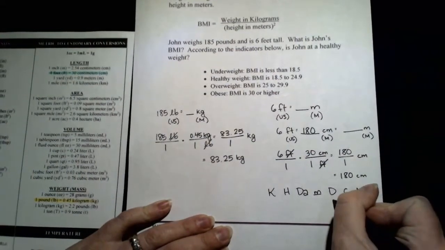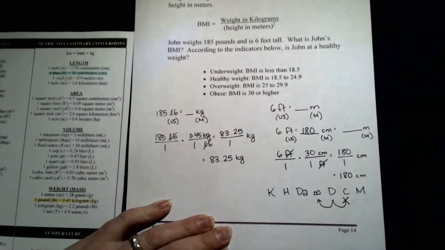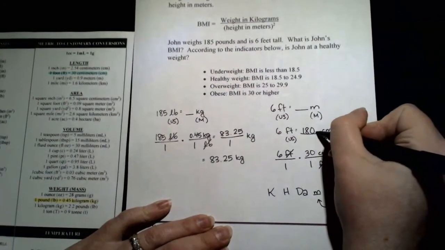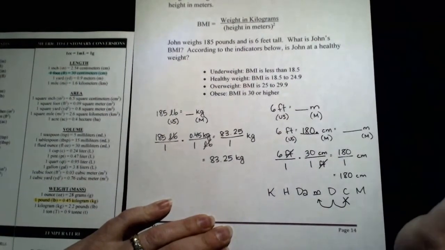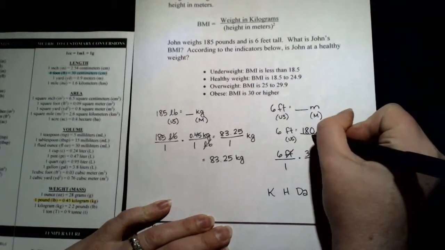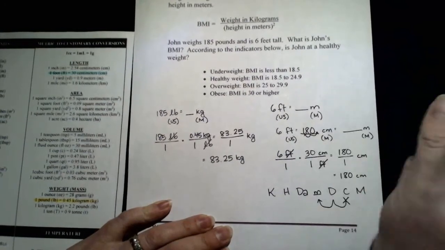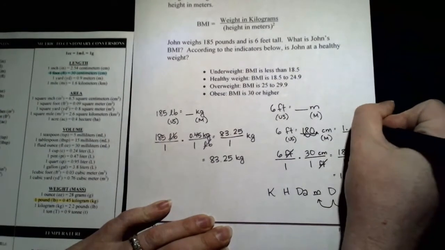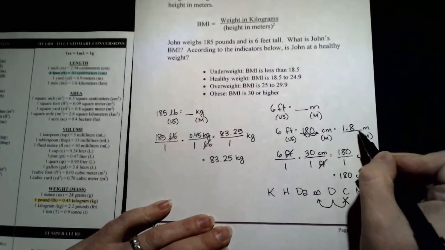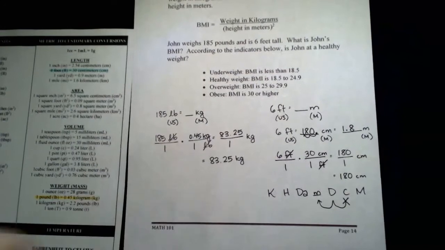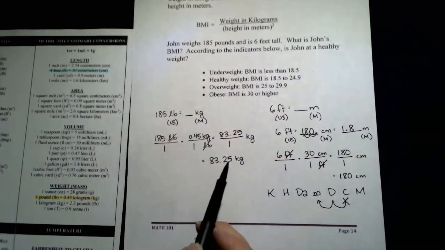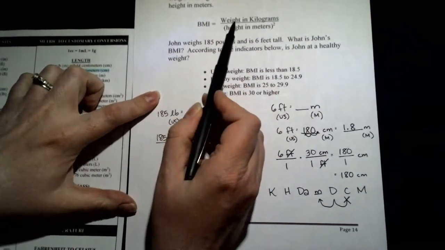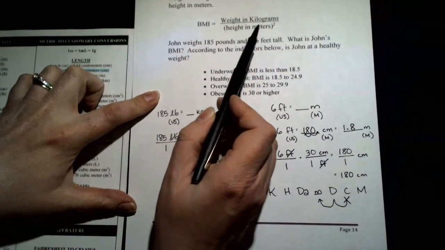So we're going to go back 2 places to the left. Starting back of 180, we go 2 places to the left. That puts it between the 1 and the 8. And you can drop the 0 at the end because it's to the right of the decimal. So now you have the weight in kilograms and we have the height in meters.